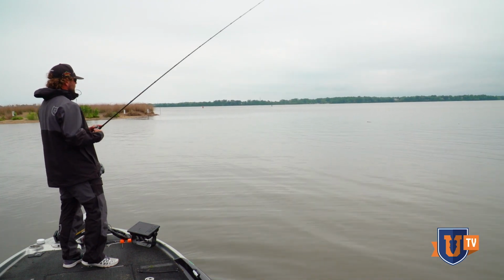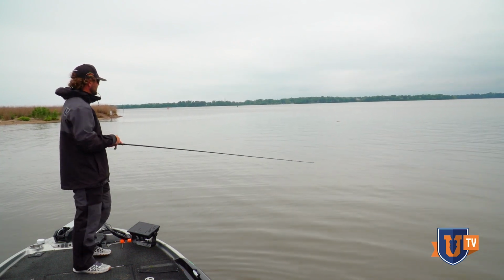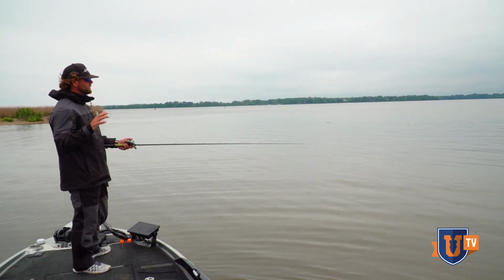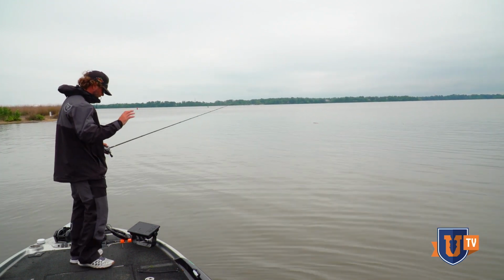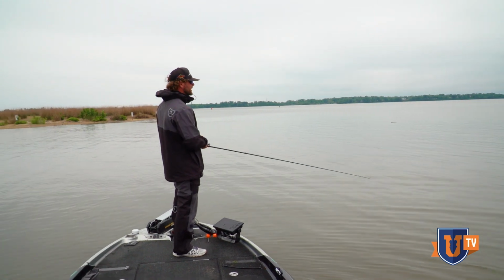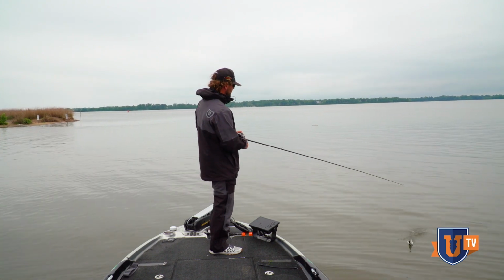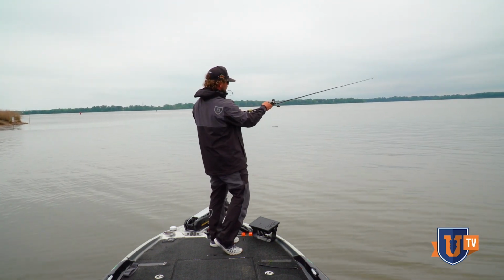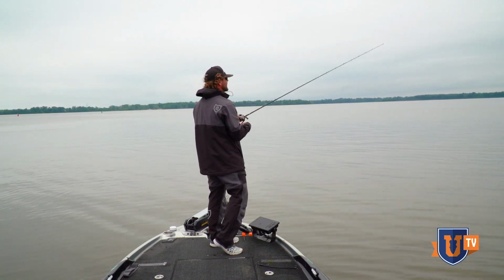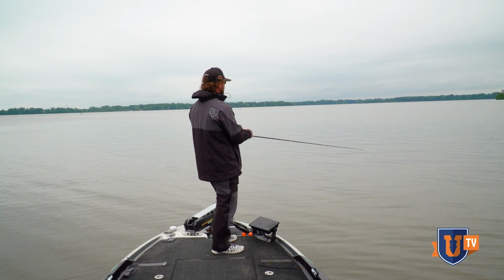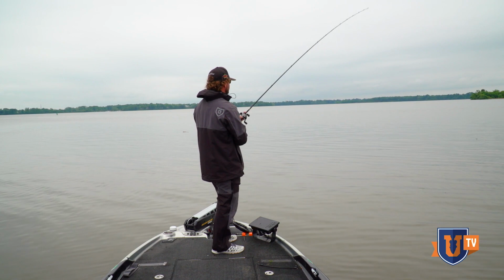When you're trying to decide which retrieve to use, I say it a lot and you hear a lot of people say it, but once again, we got to listen to the fish. So if they're eating it on that kill, maybe you need to yo-yo or flutter it a little more. If they're eating it on that steady retrieve, keep it moving along. And the biggest thing is when you're trying to find them, when you're covering water, I like to keep that steady retrieve and just add some pops and snaps into it. It really can trigger some ferocious strikes.